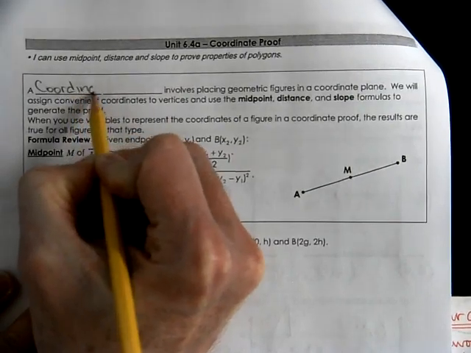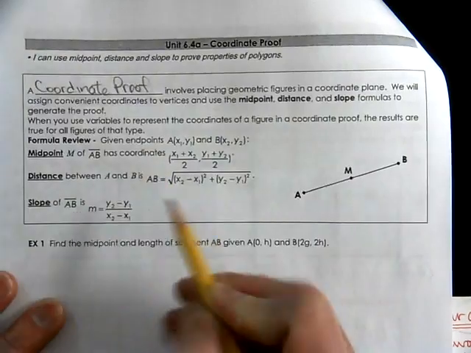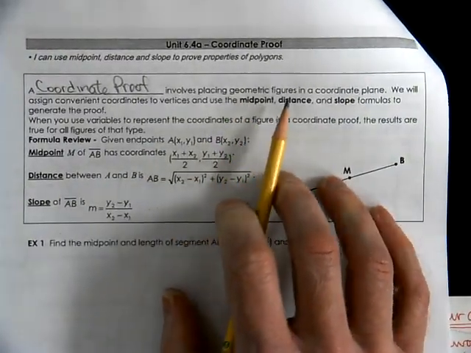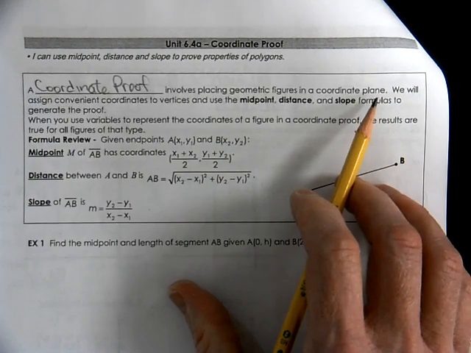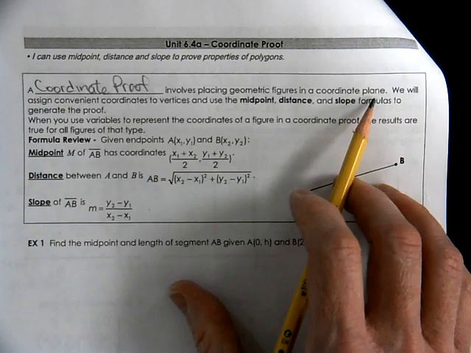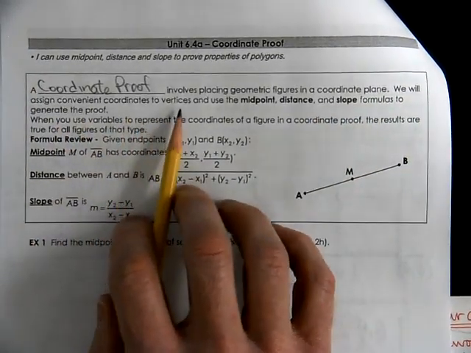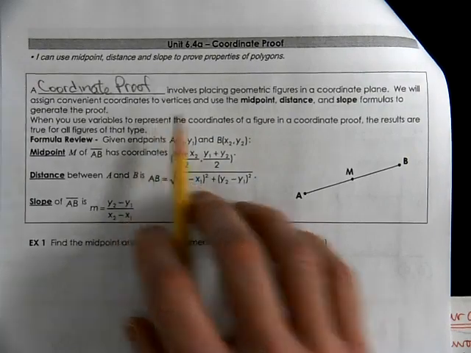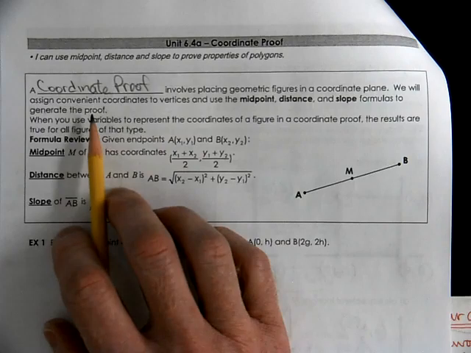A coordinate proof involves placing geometric figures in a coordinate plane. That's what we did yesterday. We put them in standard position. We will assign convenient coordinates to the vertices, and we'll use the midpoint, the distance, and the slope formula to generate the proof.